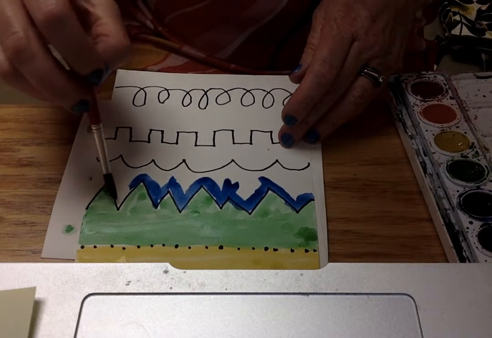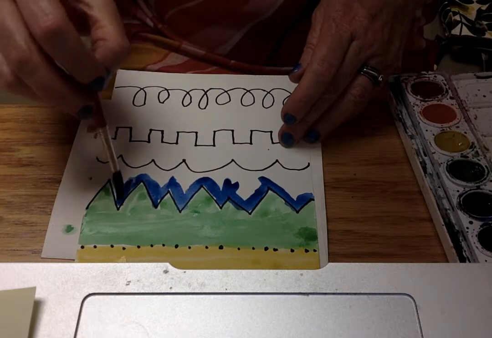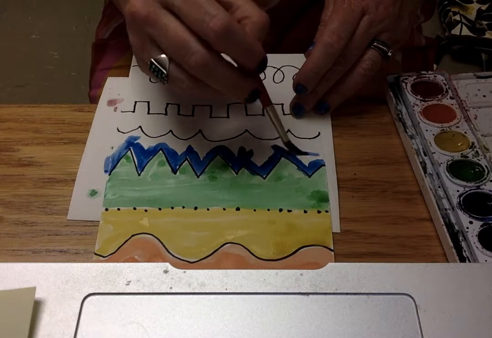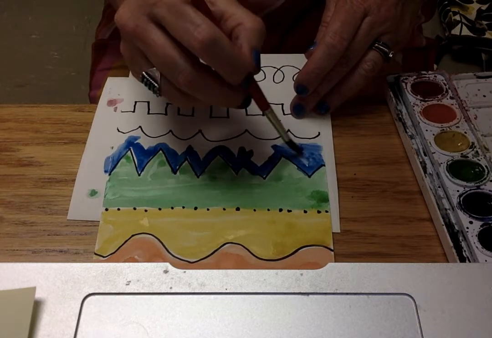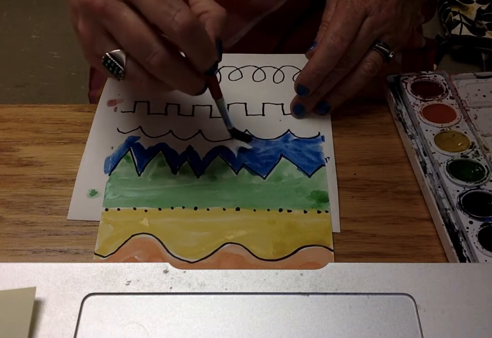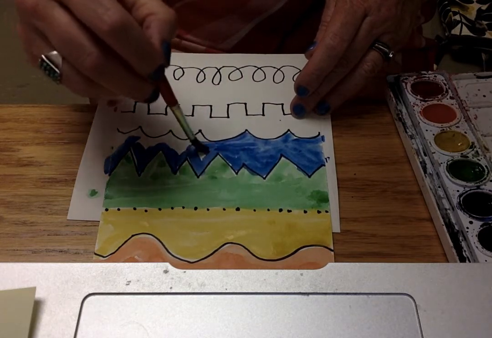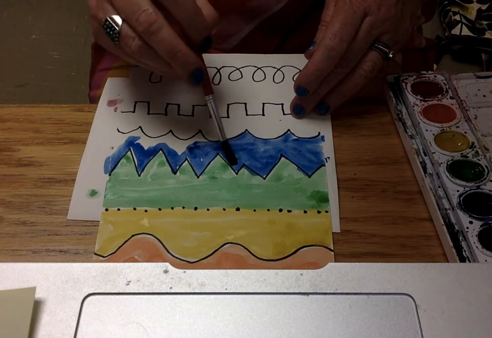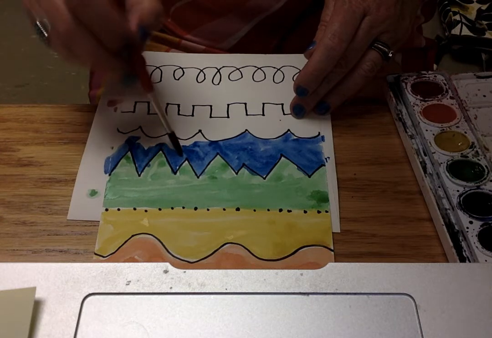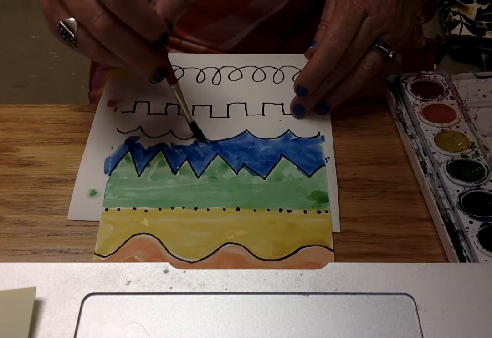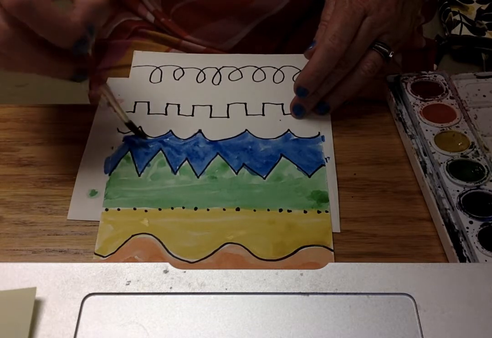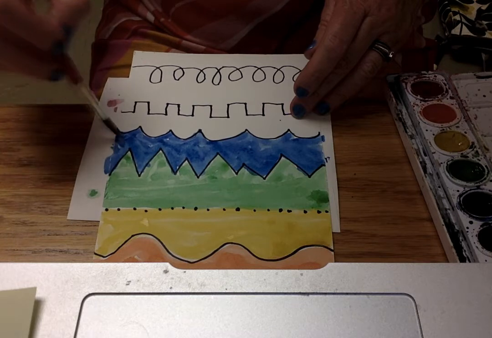So you can be thinking, what color are you going to use next? And you can kind of see as you're going that up here, it's already kind of dry. Isn't that amazing? I'm filling in as I go. I'm trying not to have too much white space, so I'm going to go back over that a little bit and just kind of push it. So your paintbrush is really kind of pushing the paint and the water around.